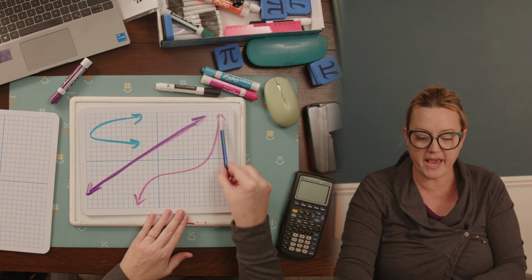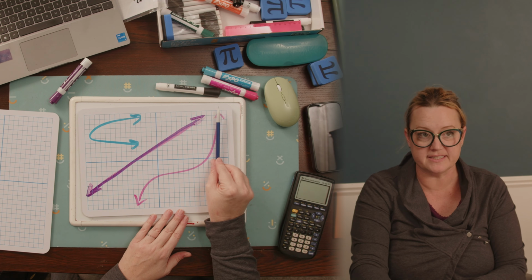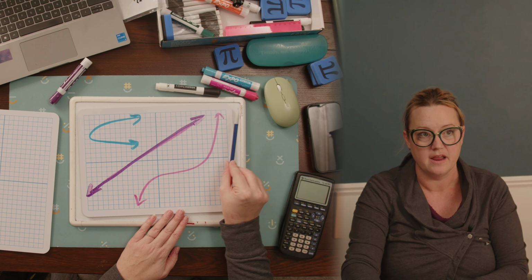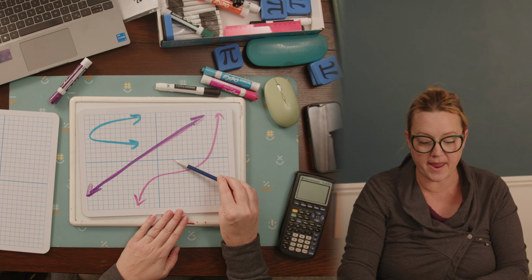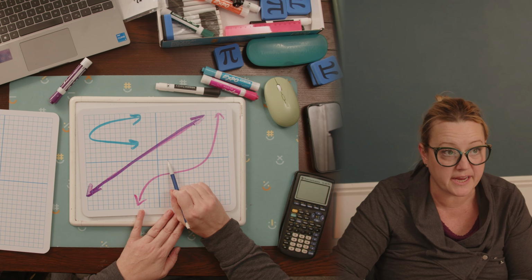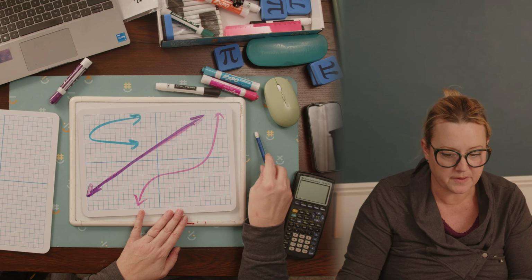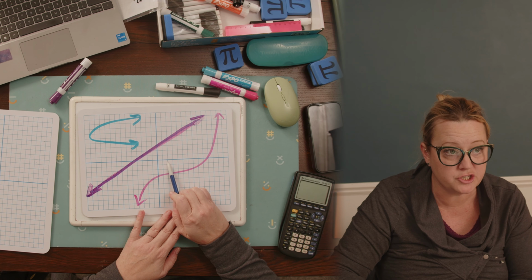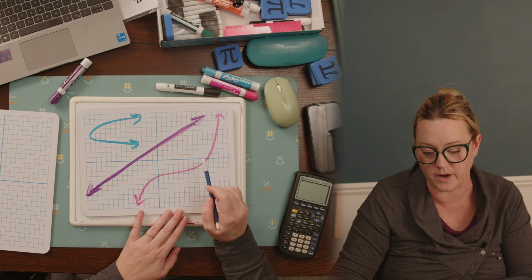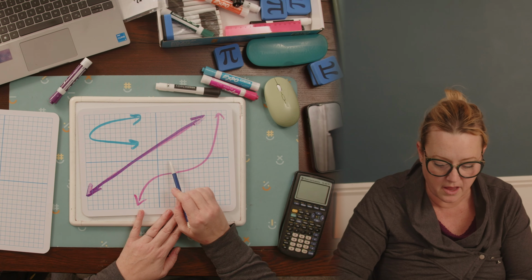So the pink line here, even though it's curved, if I look at this vertical line, it's only going to pass through one spot. Whatever I plug in for my X value, I know what I'm going to get for my Y value, right? So if I plug in 2 for my X value, I know I'm going to get -3 for my Y value, always.